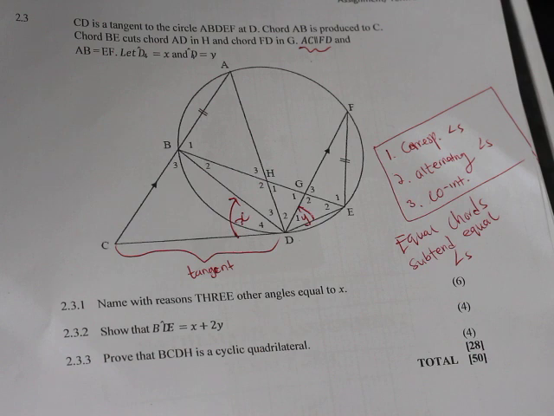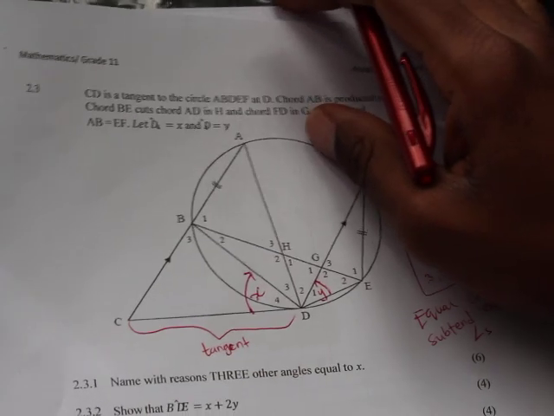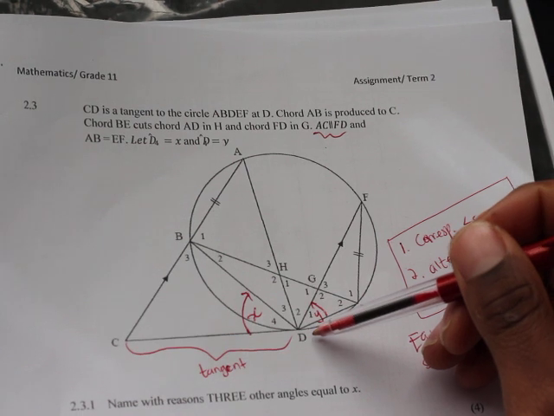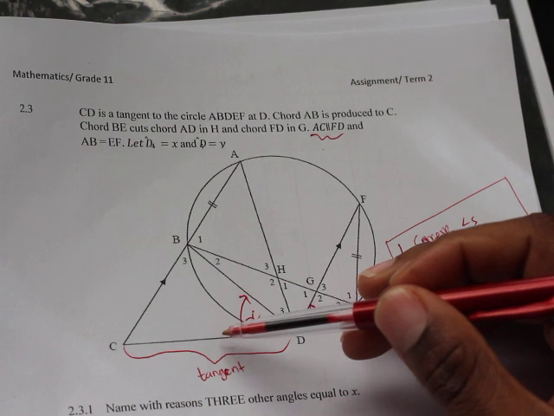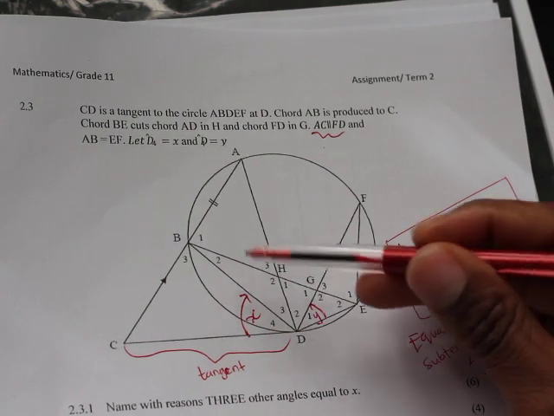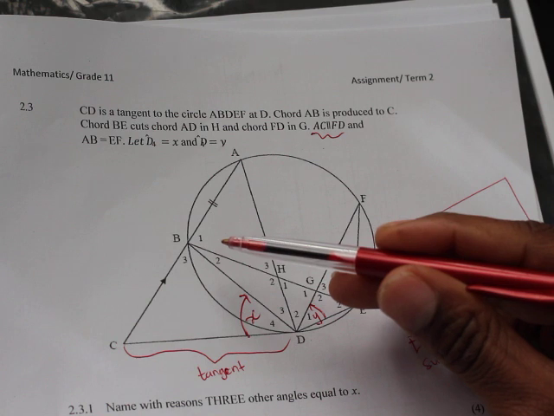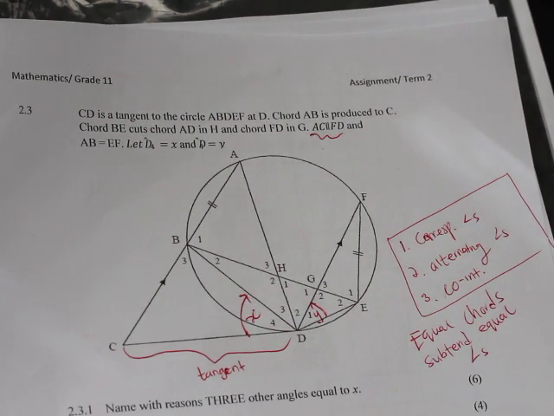So now let's start. 2.3.1, they're saying name with the reasons 3 other angles equal to X. So you can see that X is leaning on this tangent, which is CD, and the chord BD. So basically X is an angle between a tangent and a chord. And remember, an angle between a tangent and a chord is equal to the angle in the alternate segment. Do you understand?